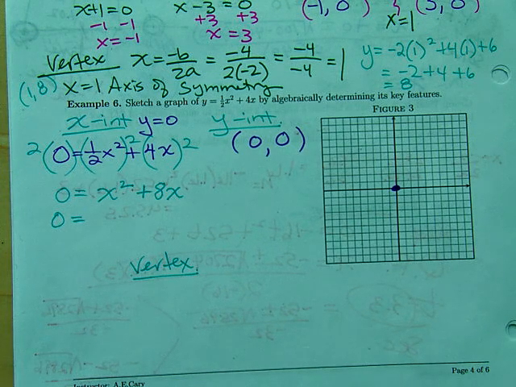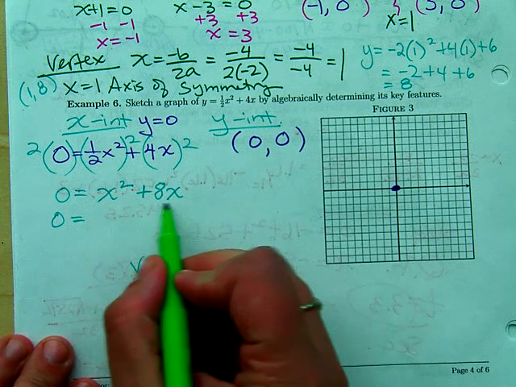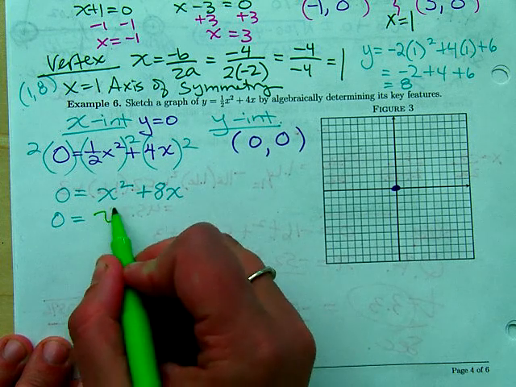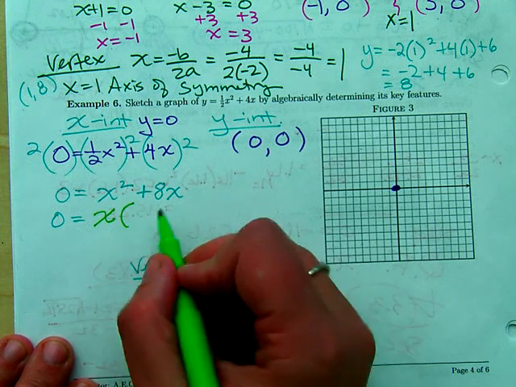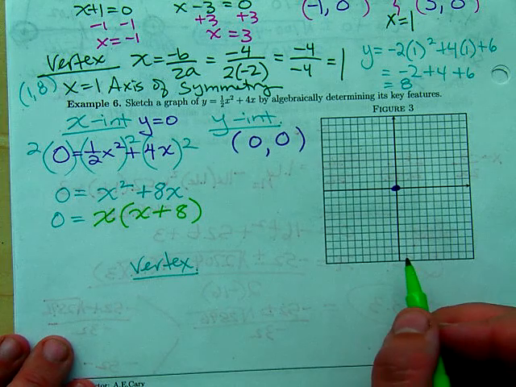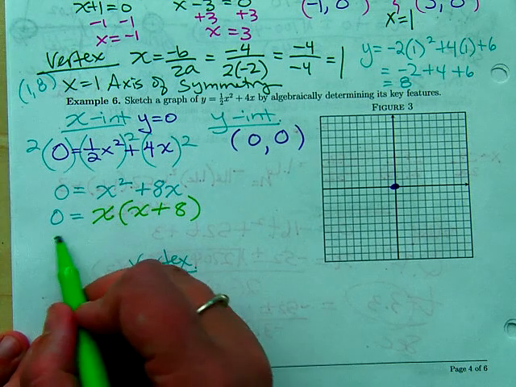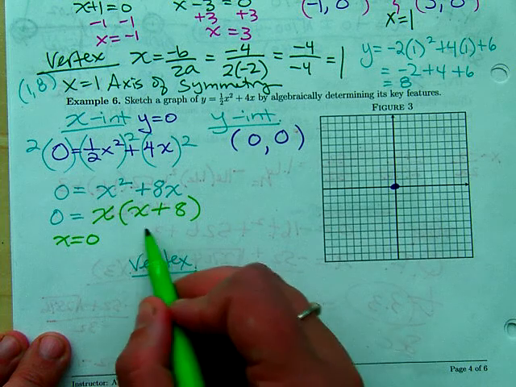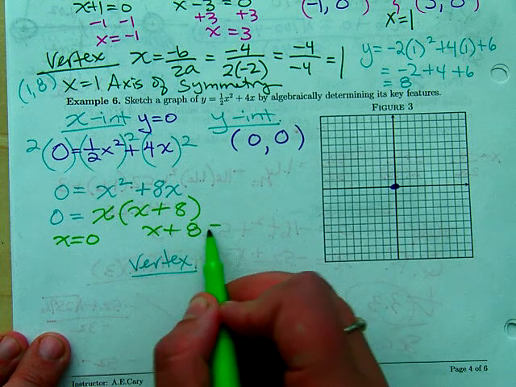So we're looking first always for the GCF. The GCF of these is x. X comes out, and what's left? X plus 8, you see that? Then we set each to 0. X equals 0. X plus 8 equals 0.